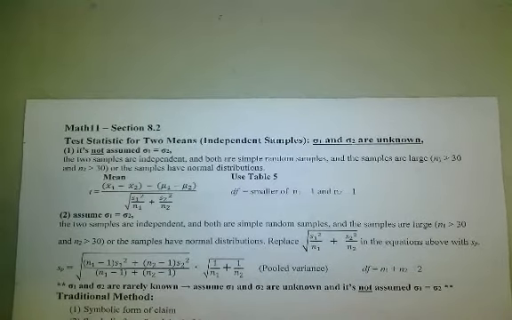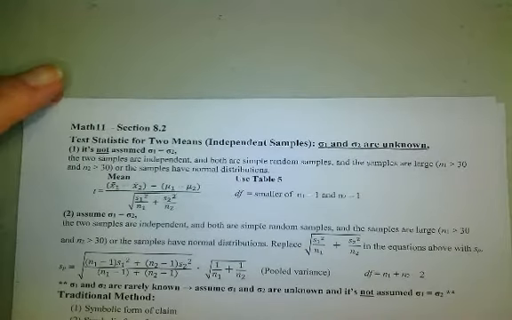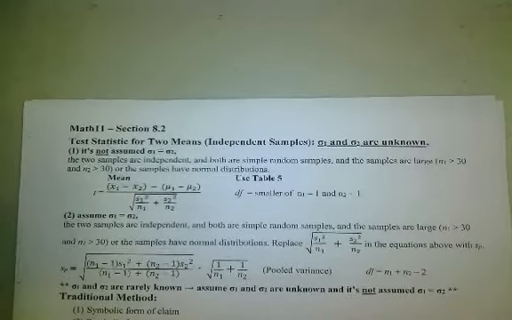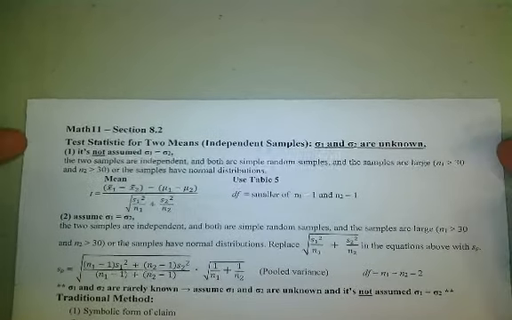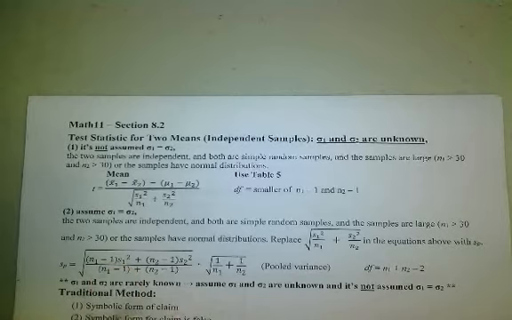So that's the equation we use for our test statistic if we do not assume that sigma 1 equals sigma 2. On the other hand, if we assume that they are equal, and all the rest of the information is true, two samples are independent, random samples, large, etc., then we replace what we had down here with what's called the pooled variance, and it's a little bit more intimidating looking, but it's really just the n-1s for each one times their variances and so forth.